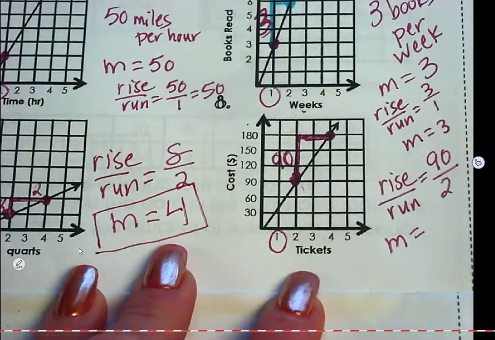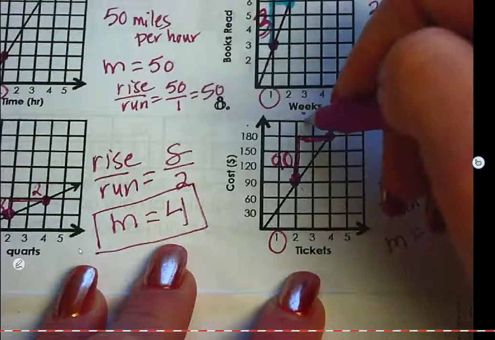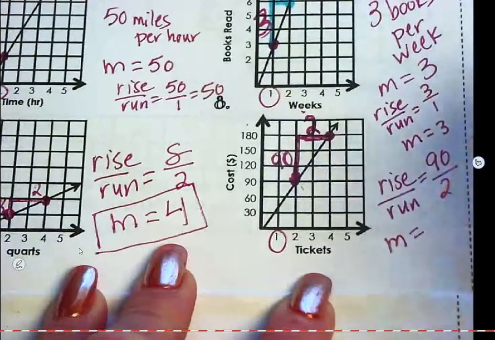Oops, sorry. There you go. Thank you. What is 90 divided by 2? Anybody got that for me?